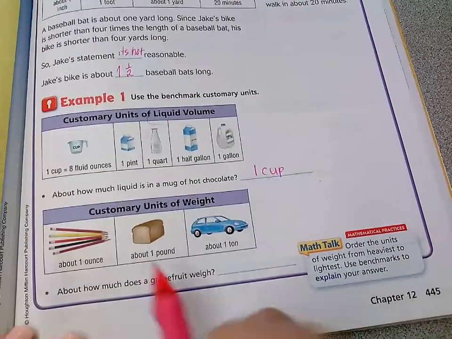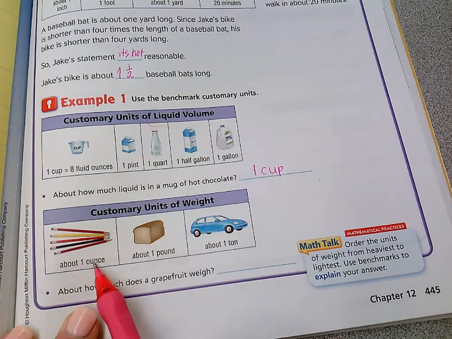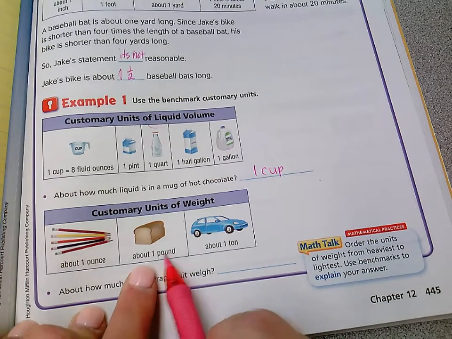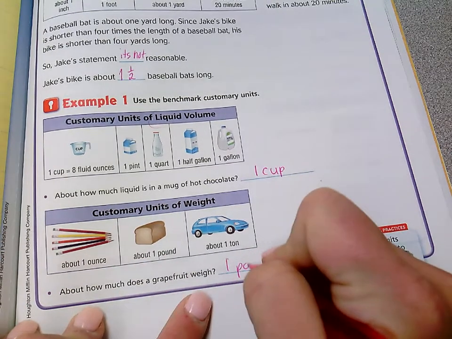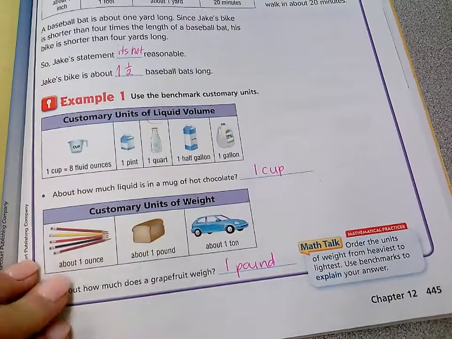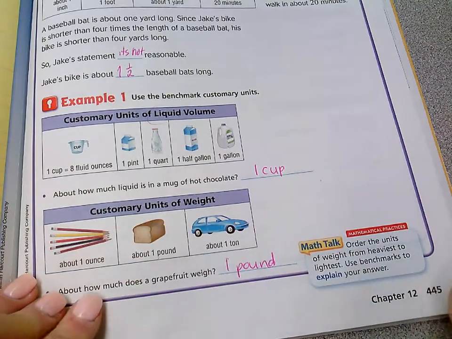Moving on to customary units of weight. Weight is how you weigh something: ounces, pounds, and tons. How much does a grapefruit weigh? You'd say about 1 pound. 1 pound is equivalent to a loaf of bread. And then 1 ounce is about 5 pencils. And then a ton is a car.